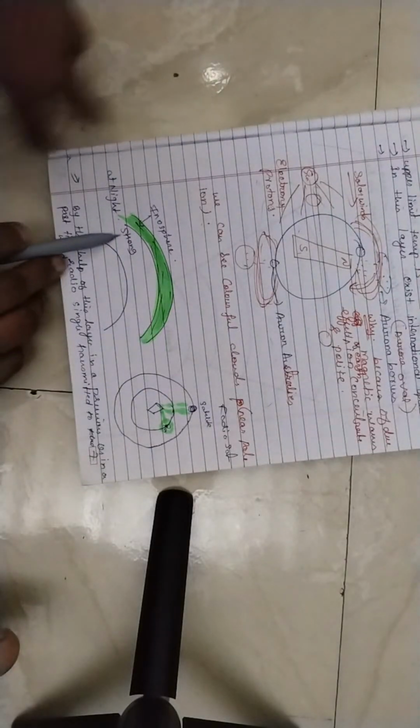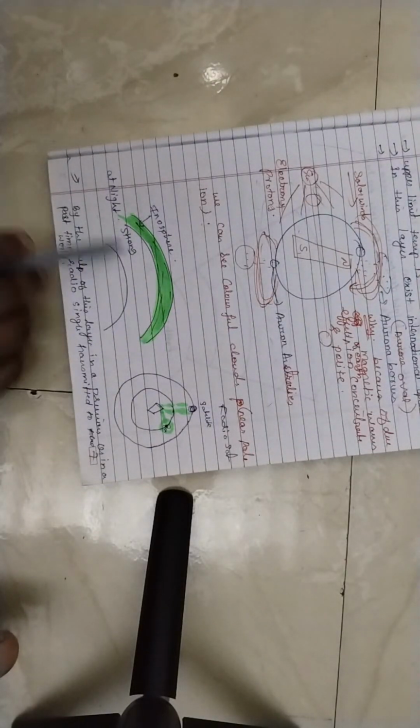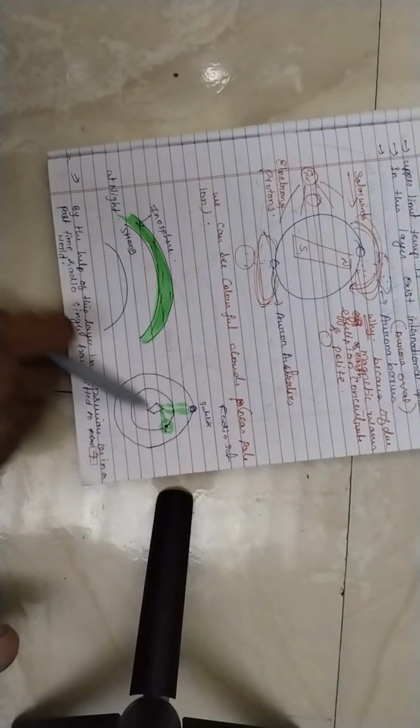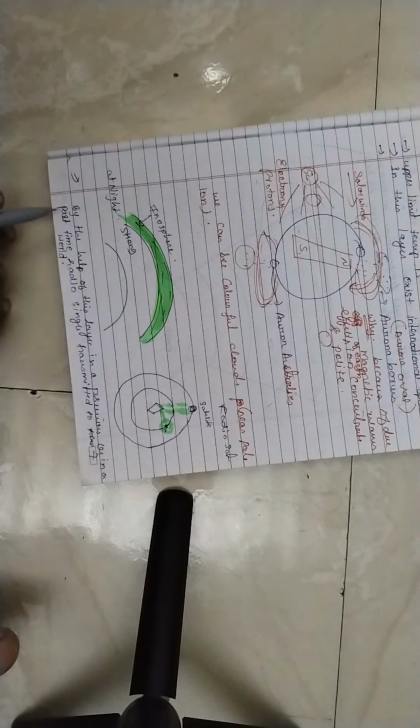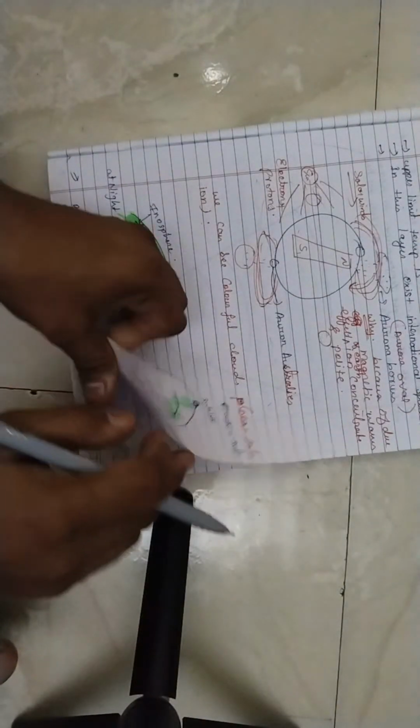And this is the ionosphere, which is strong at night, and the radio satellite. With the help of this layer, radio signals, which normally travel in a straight line, are transmitted around the world.